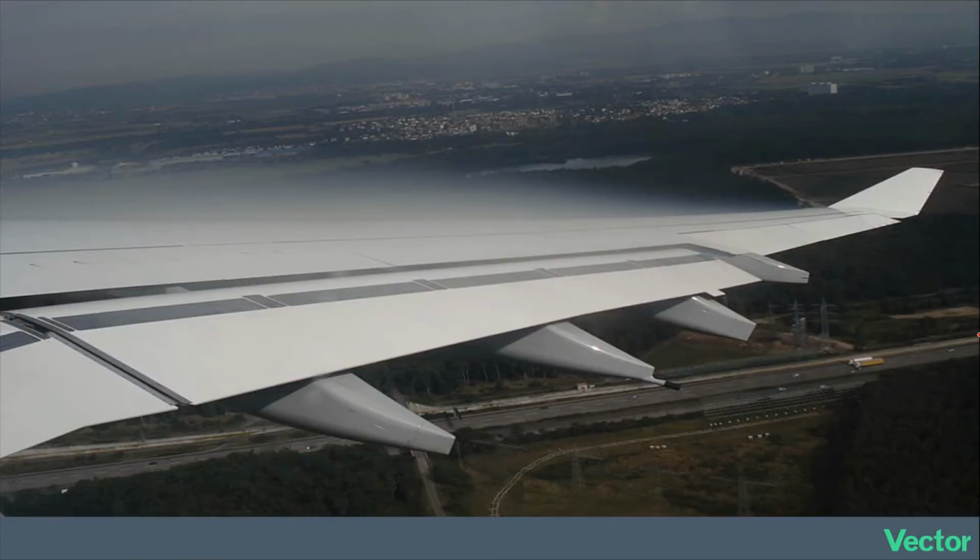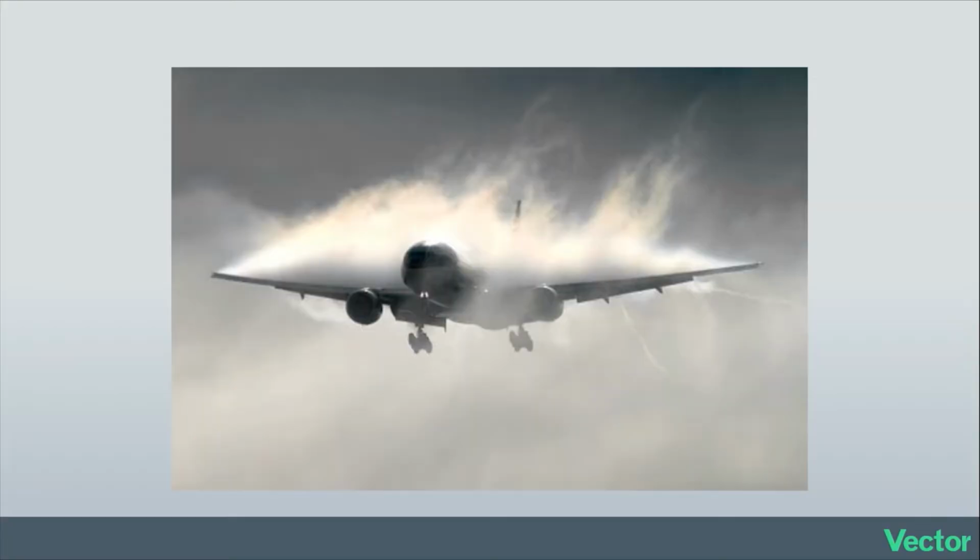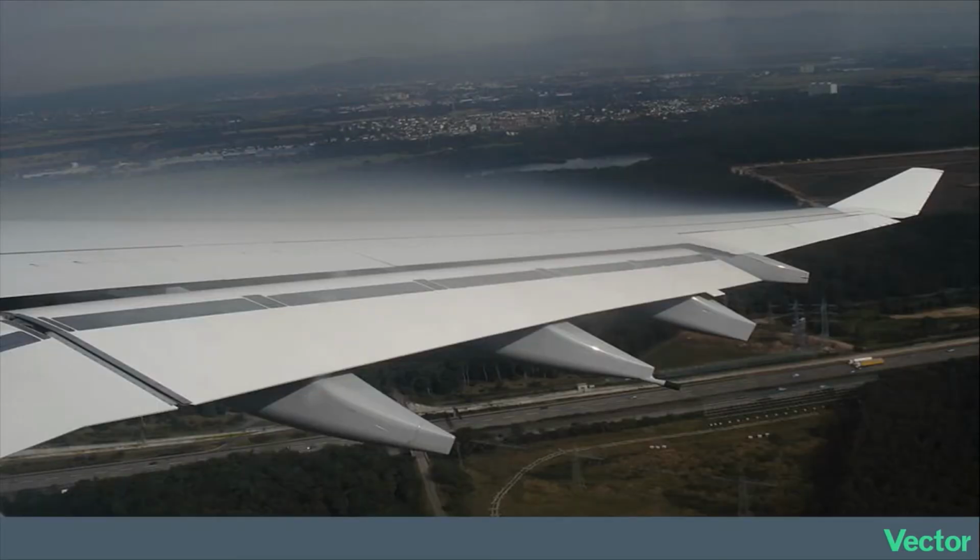One of the really cool things is under the right conditions, we can actually see this area of low pressure being formed over the upper surface of the wing. This is because of something called the Clausius-Clapeyron relation, and it just causes fluids at low pressures to undergo a phase change and condense. But we can actually see this happening in real life, which is pretty cool. You don't have to know this. It's just interesting to actually see it happening.